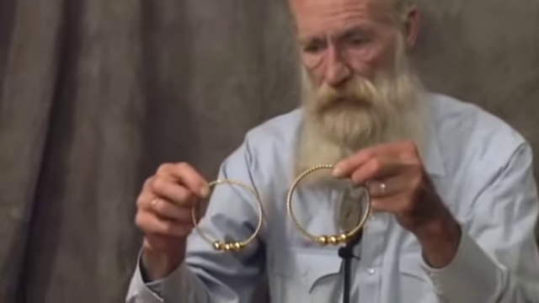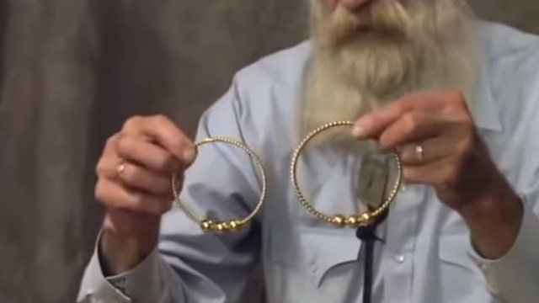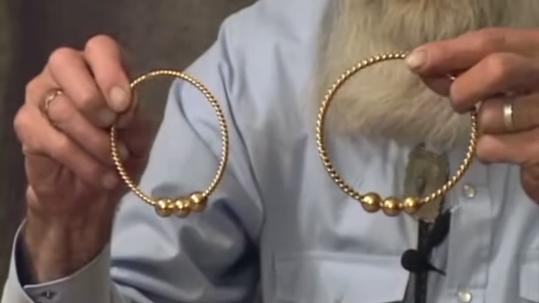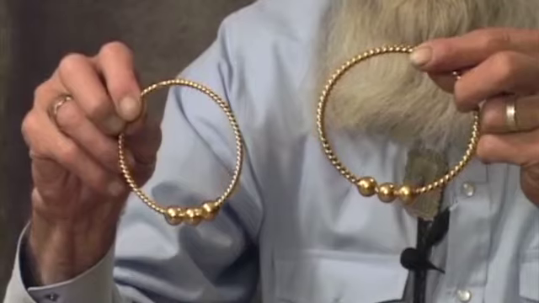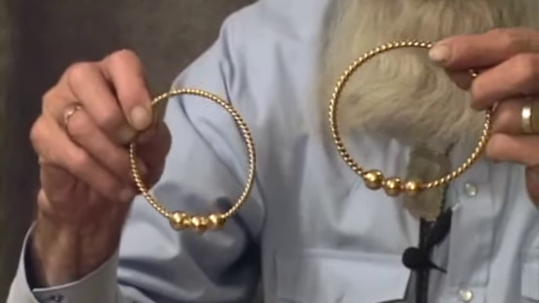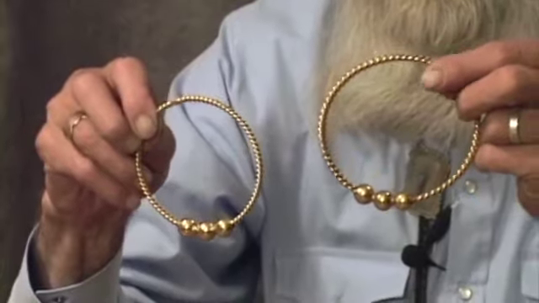And so by comparing these, you can see that the smaller ring size can be equated to physical matter, and the larger ring size can be equated to the etheric or the atmosphere of the human, or of any plant or of any animal.